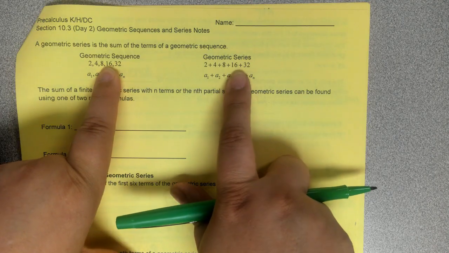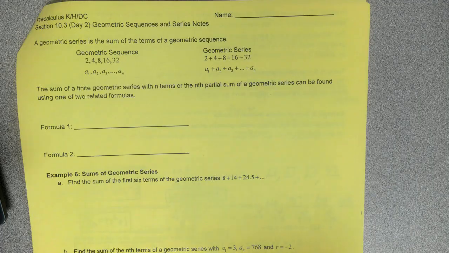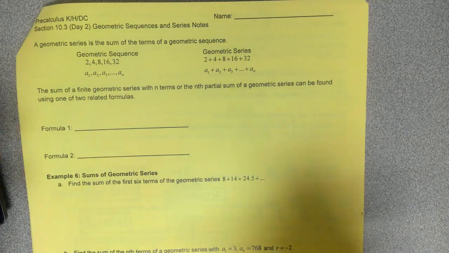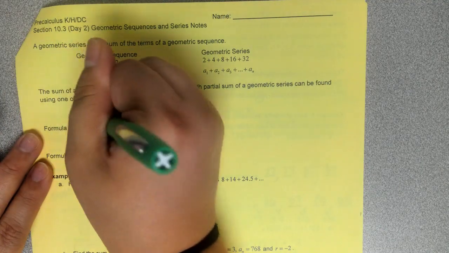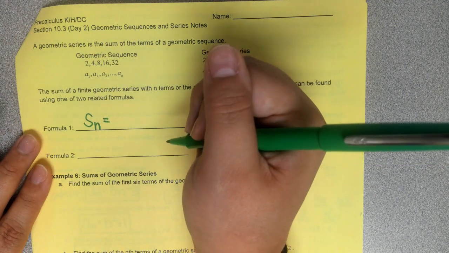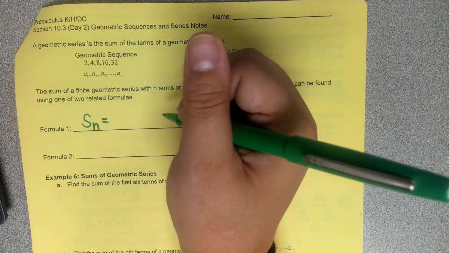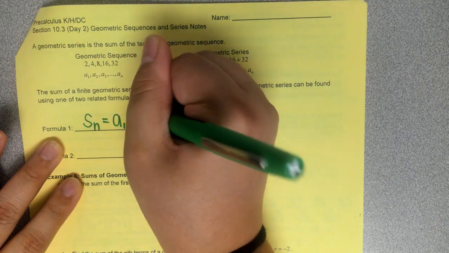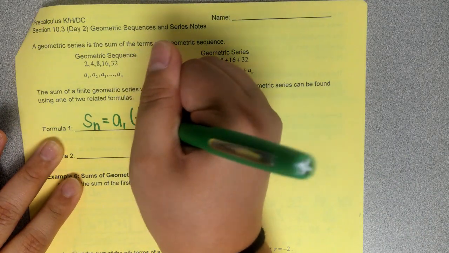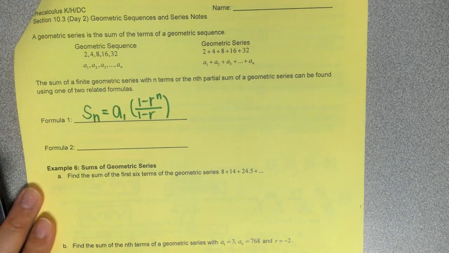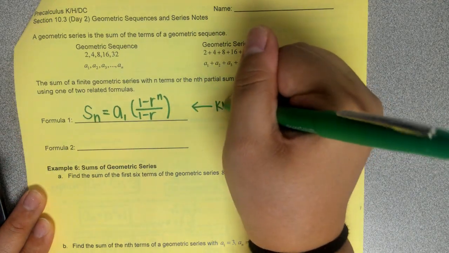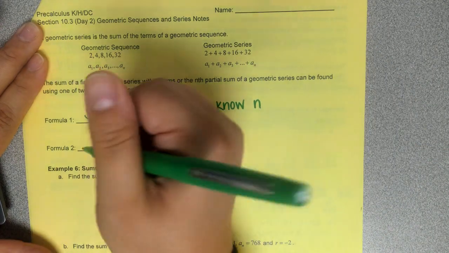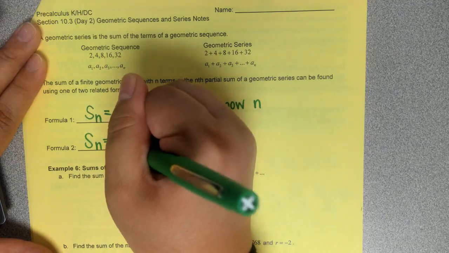Sequence, listing them out. Series, adding them together. Okay? I'm going to give you these formulas. If you have a finite geometric series, the formula is S of n equals, let me make sure I'm doing it right because I'm about to say it from memory. Oh, I was right. A of 1 times 1 minus r to the n, divided by 1 minus r. This is what you're going to use if you know n, r, and a of 1.